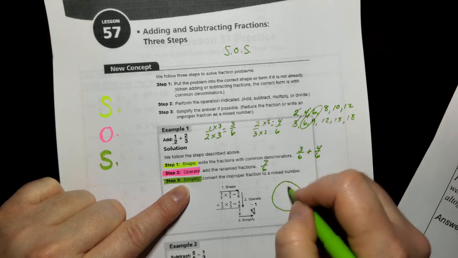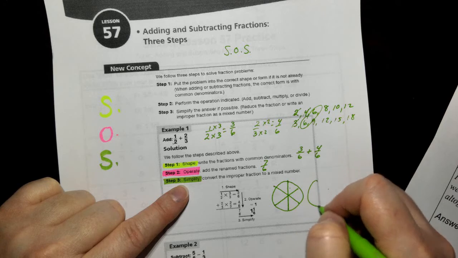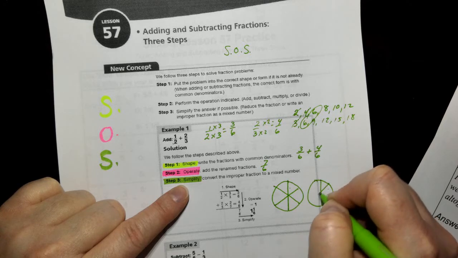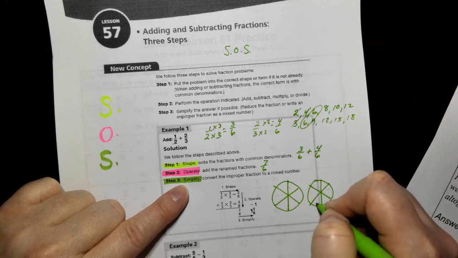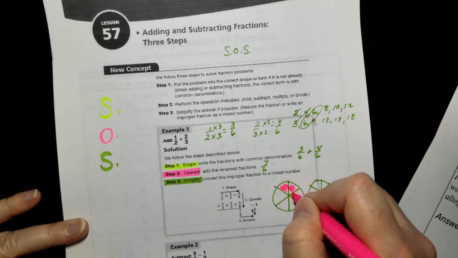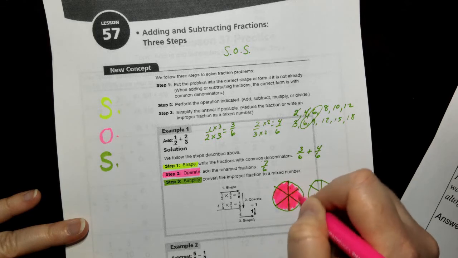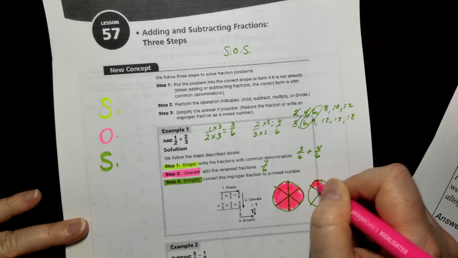Well, let's draw this improper fraction. So 1, 2, 3, 4, 5, 6. 1, 2, 3, 4, 5, 6. And I have how many? I have 7. Okay, so I have this whole thing, and then I have 1 left over.